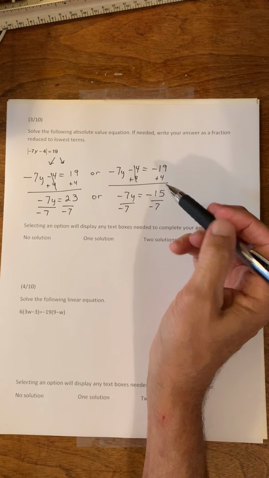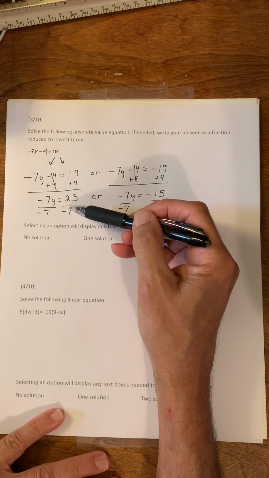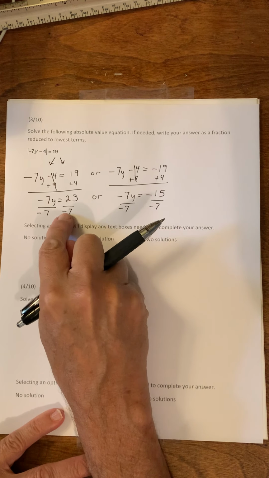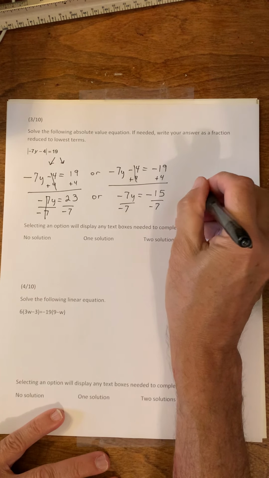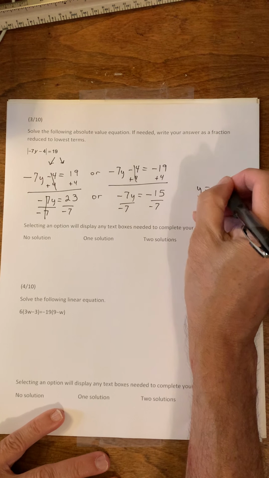And here's where we need to remember that a positive divided by a negative, or you could say an odd number of negatives in an expression, there's only one negative, makes a negative. So y is negative 23 over 7.